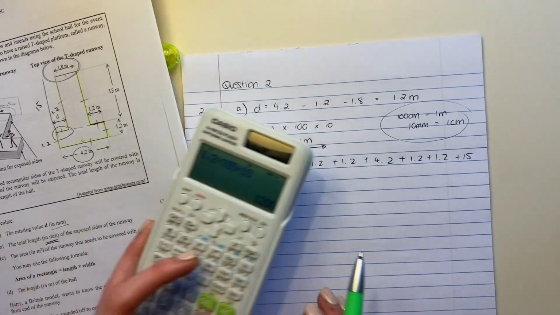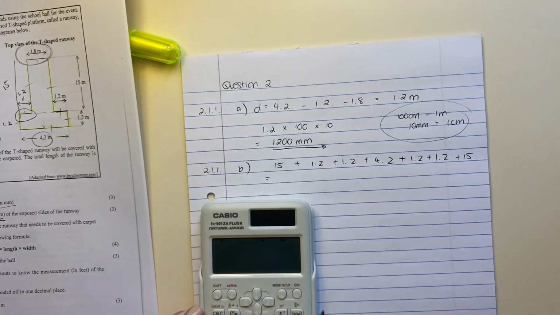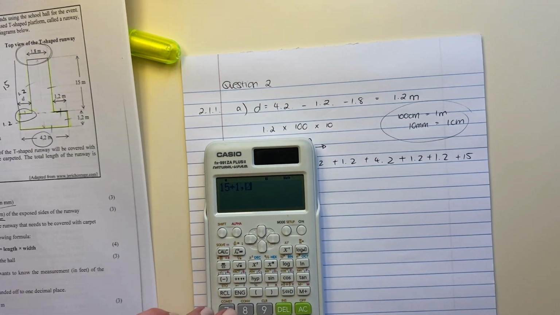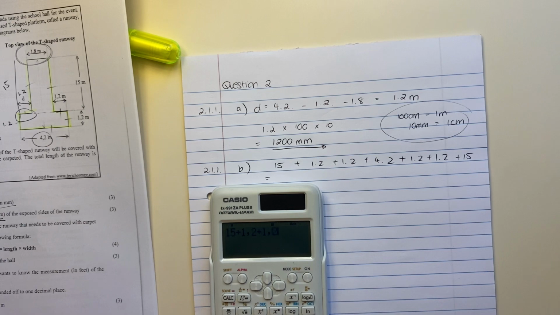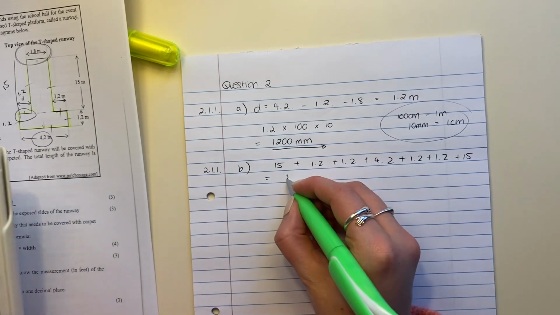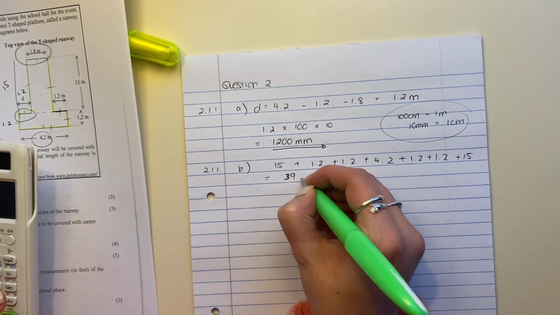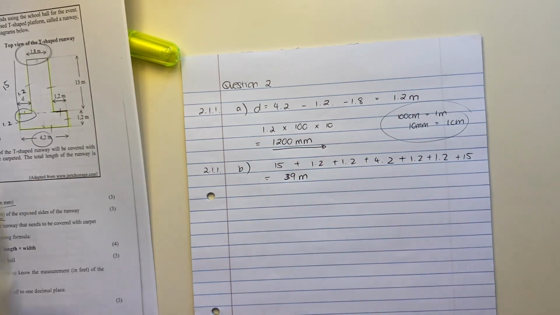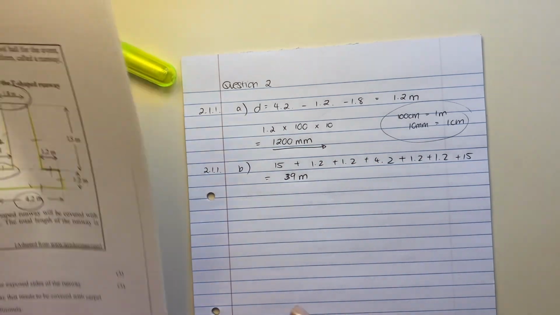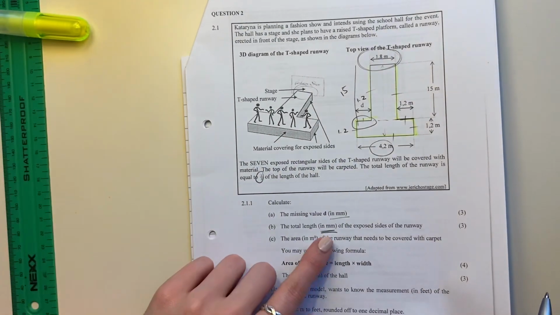All we need to do is plug that into our calculator and get the answer. So it's 15 plus 1.2 plus 1.2 plus 4.2 plus 1.2 plus 1.2 plus 15. Okay, and that gives us 39 meters. But again, they didn't ask us for the answer in meters, they asked us for the answer in millimeters.